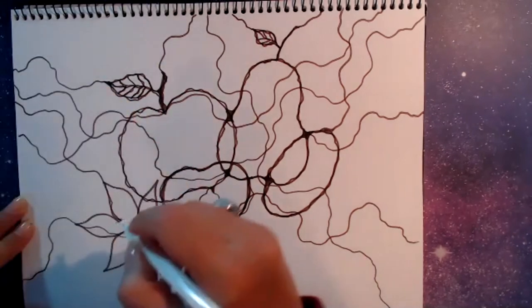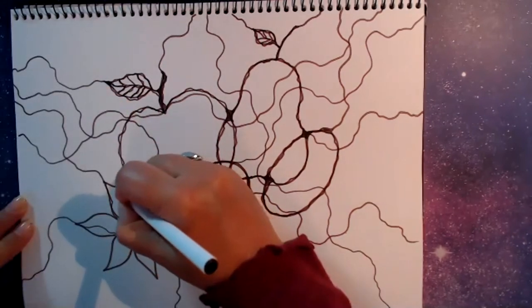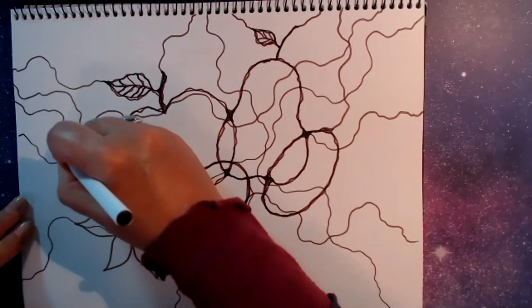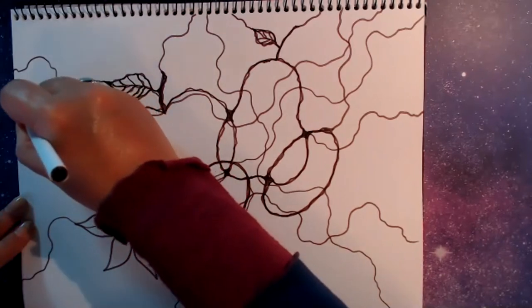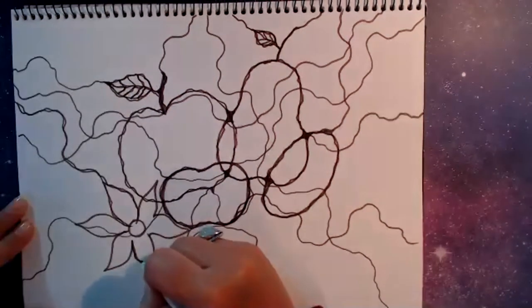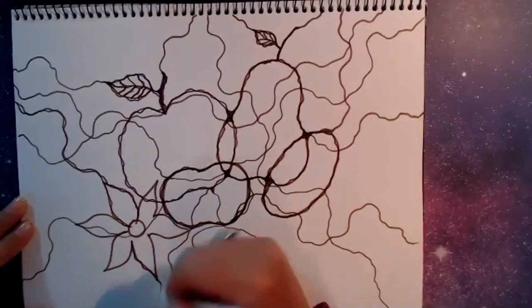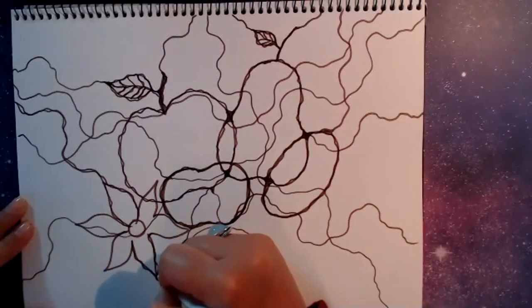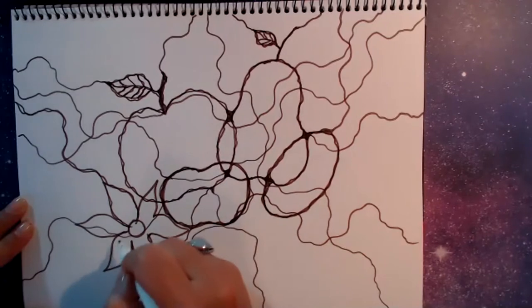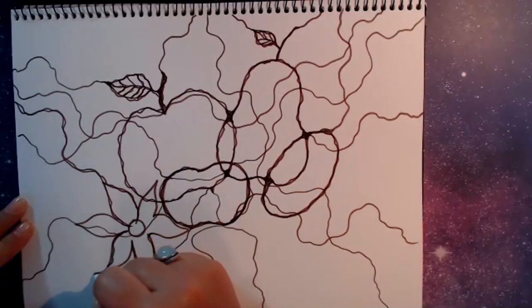And I'm just drawing not any particular flower, but something that's easy to draw in the beginning, because again, we only have 1 hour of fun today. So we don't really want to overcomplicate anything.